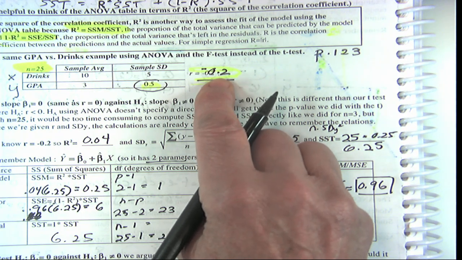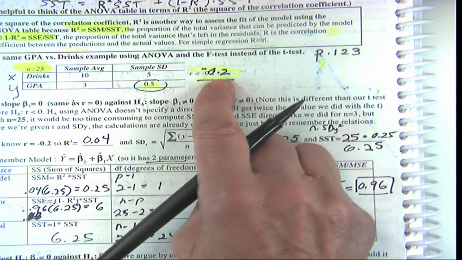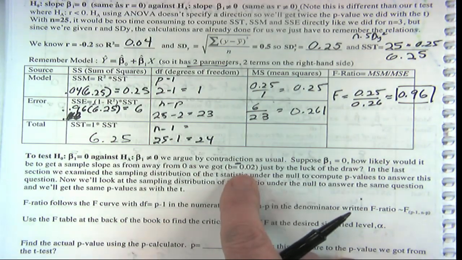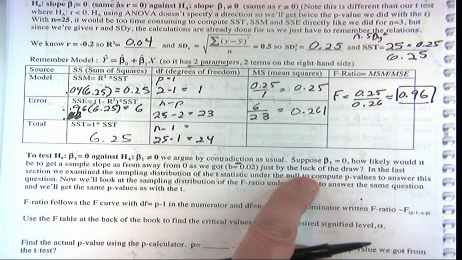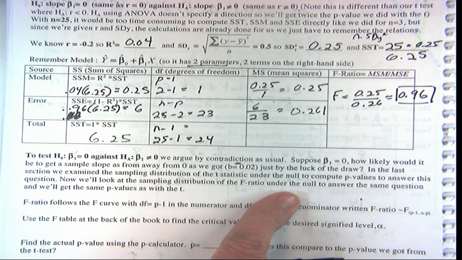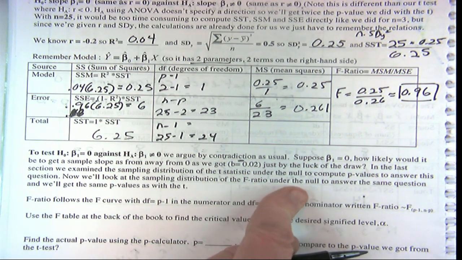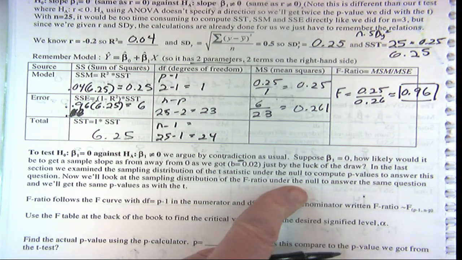So that moved the decimal, just 0.5 over 5, and we got negative 0.02. So put a negative in there, that's a typo, just by the luck of the draw. So that's what we always do with any significance test. You assume the null, and then you look at this test statistic. Each time you do it, you're going to get a different sample slope. And so we want to see just how likely it is that we get one this far away from 0.